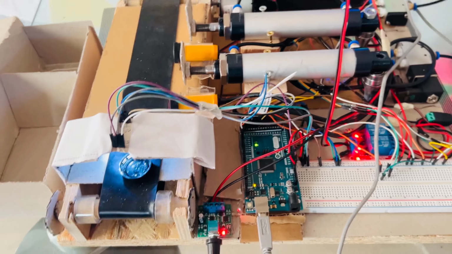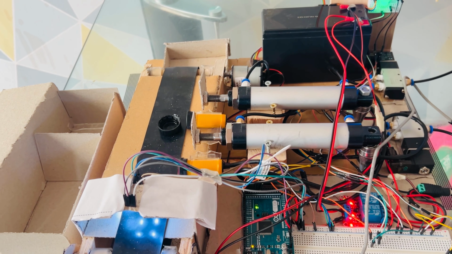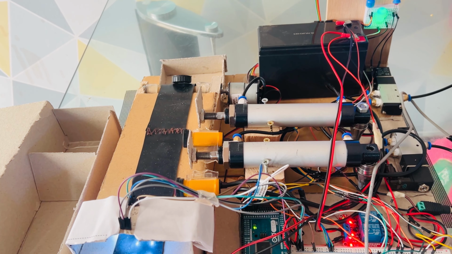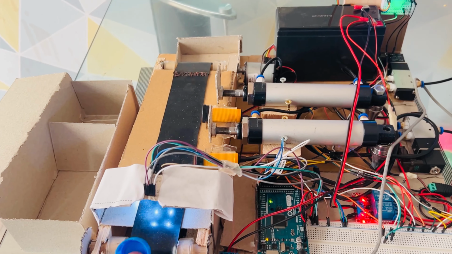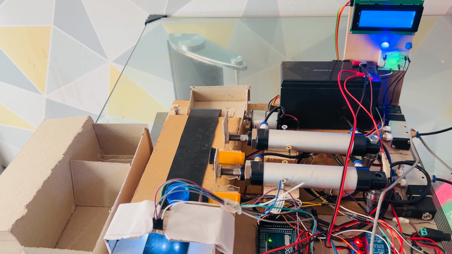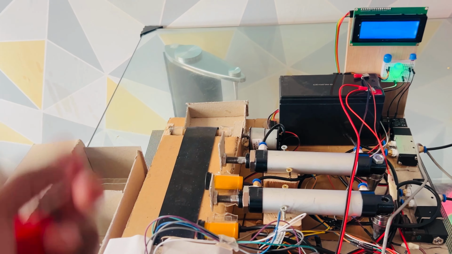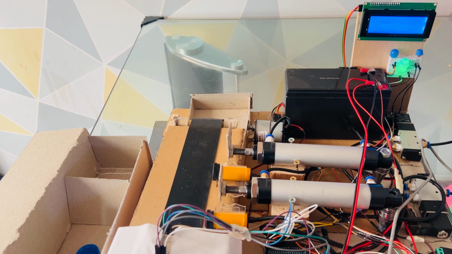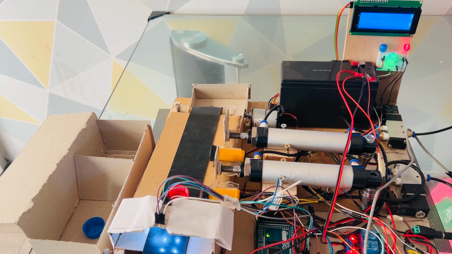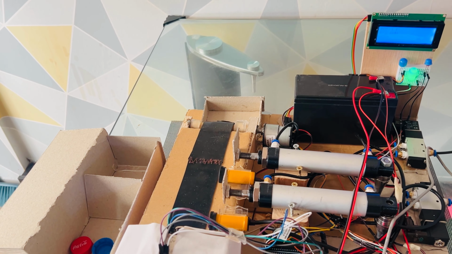This is a default color. The system does not respond here. Okay, now let me put the blue one. You can see the blue LED is glowing up. Now pusher 2 picks up and pushes the blue product. Now let me put the red one. Now the red LED is glowing. So this is the working of my project.